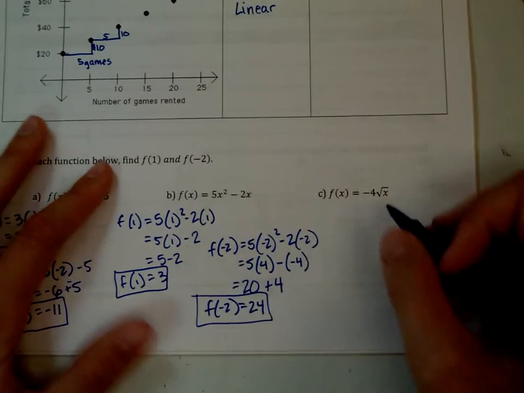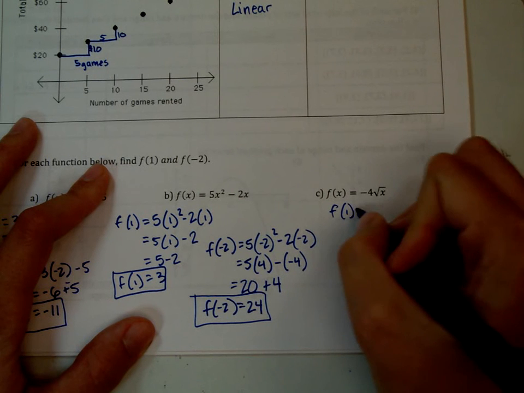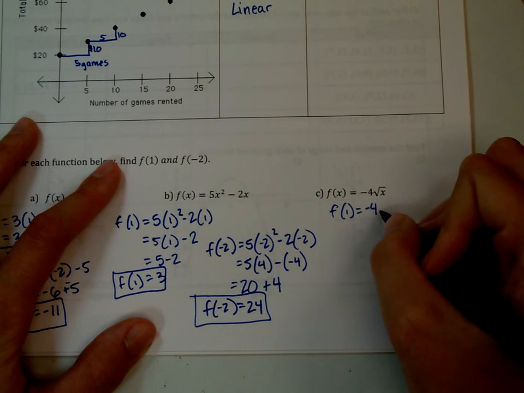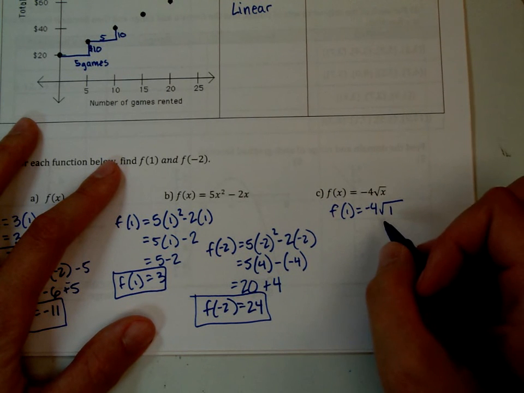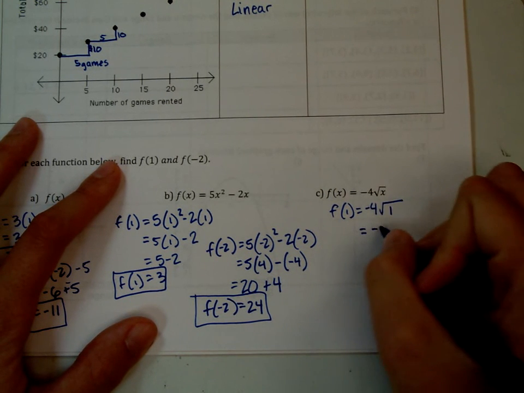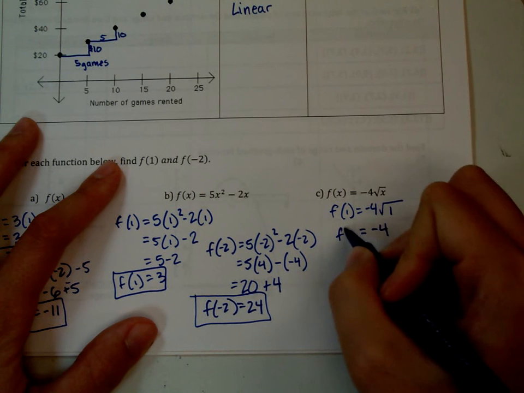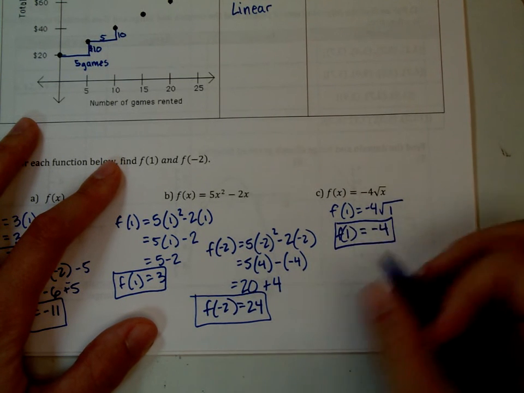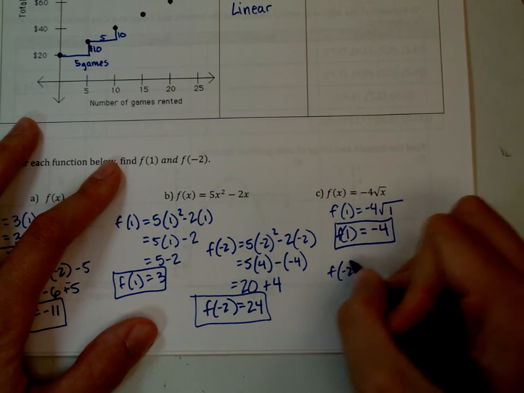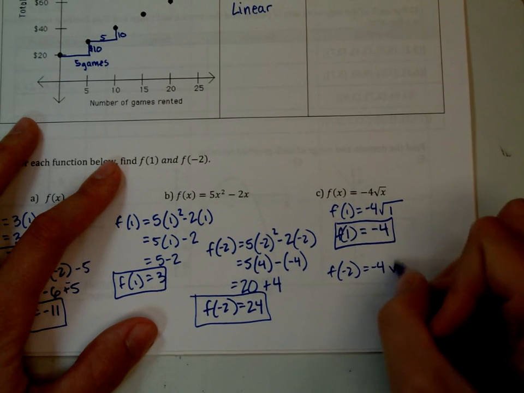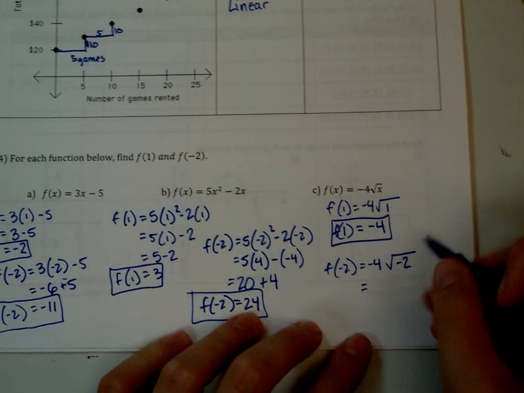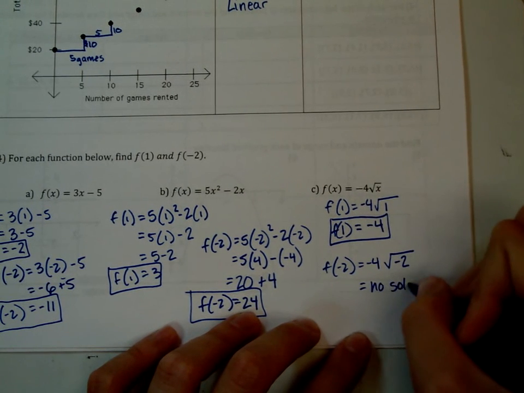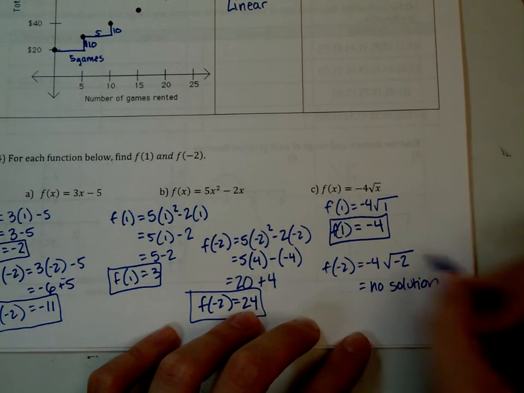And then for the last one, f of 1 equals -4 times the square root of 1. The square root of 1 is just 1, so that equals just -4. f of -2 equals -4 times the square root of -2. This is not possible. There is no solution because you cannot take the square root of a negative number.